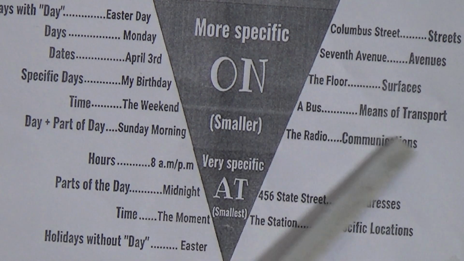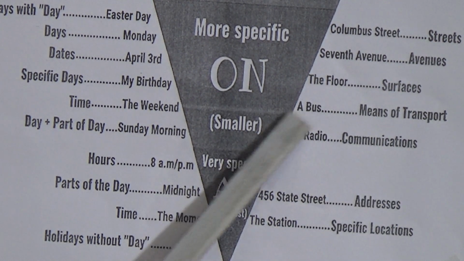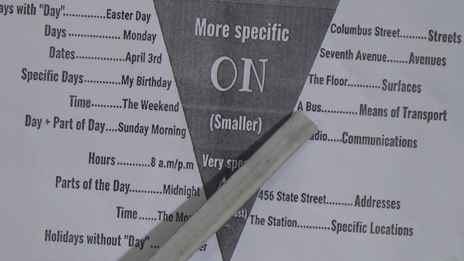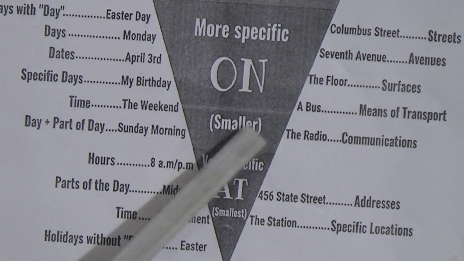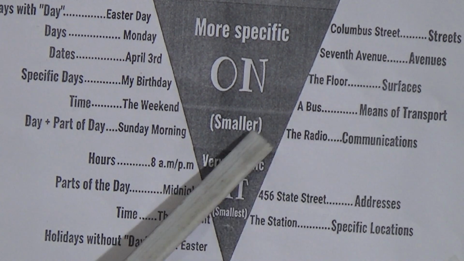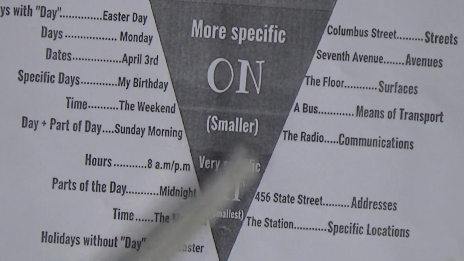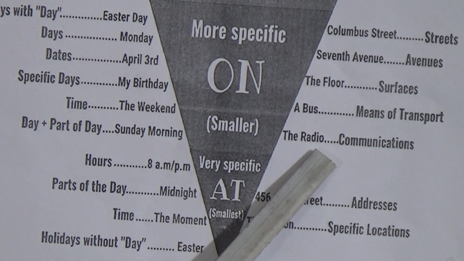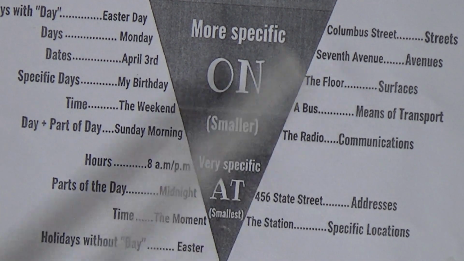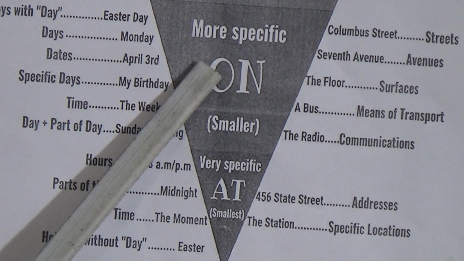Now look, means of transport, like on a bus. That means the transport where you can walk. I repeat, the transport where you can walk, we will use on a bus, on a train, on a plane. Then the communications, like the radio, on the radio, we will use on when it is more specific.